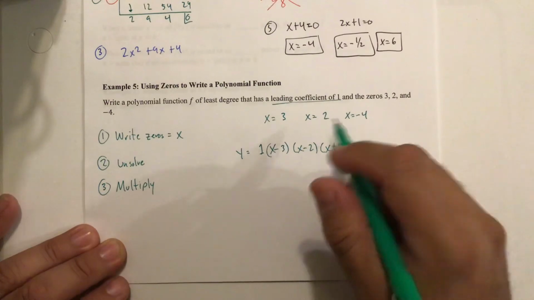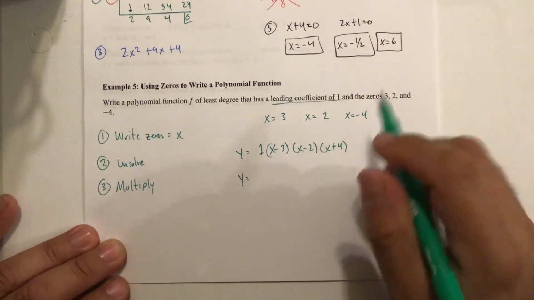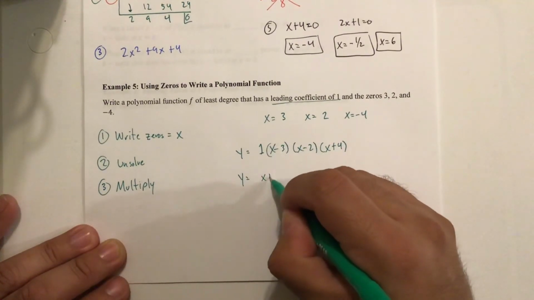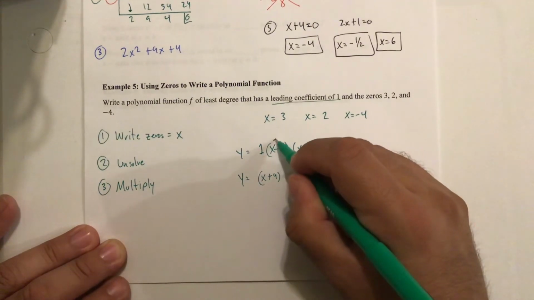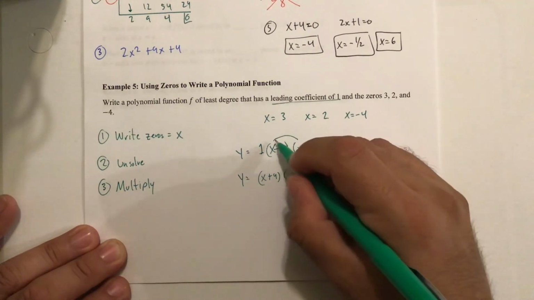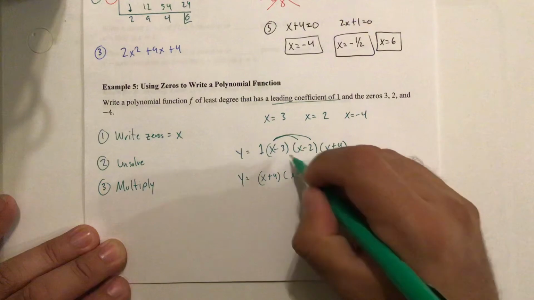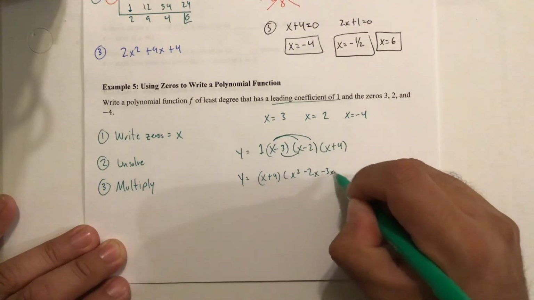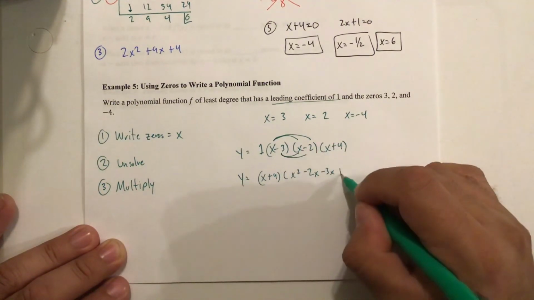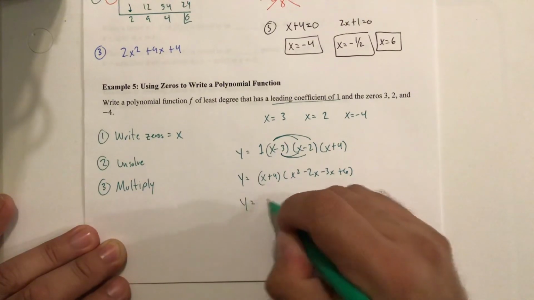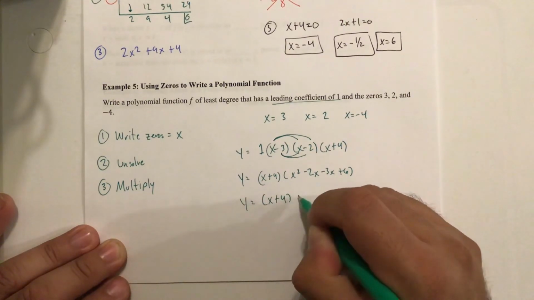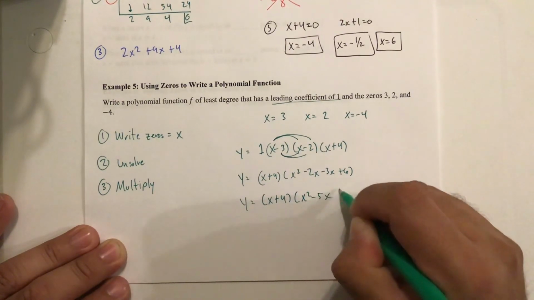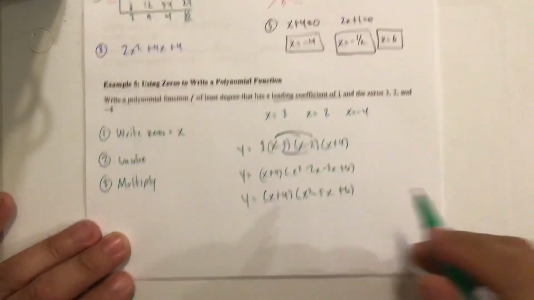So y equals, I'm going to put x plus 4 first. Then I'm going to FOIL this out. X times x is x squared. X times negative 2 is negative 2x. Negative 3 times x is negative 3x. Negative 3 times negative 2 is positive 6. So we have x squared minus 5x plus 6. And then we're going to FOIL it out one more time.